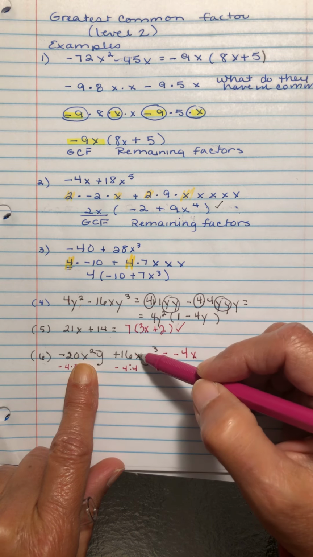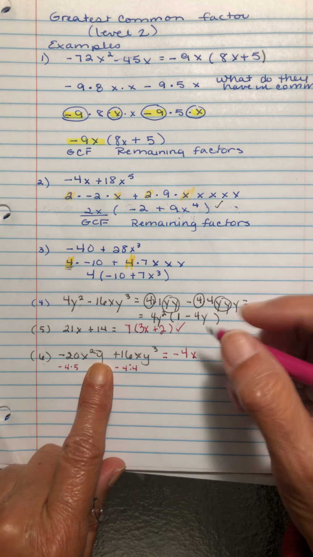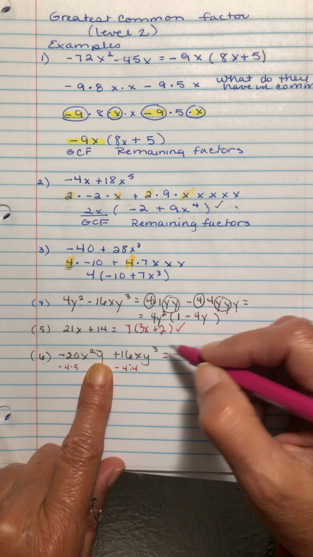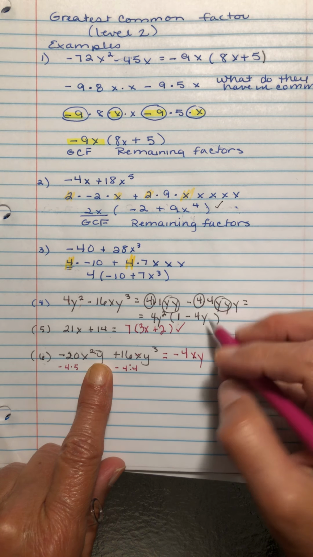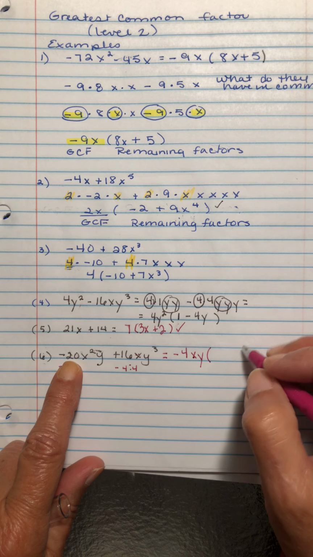Well, we have 1x here and 2 there, so I can only pull out the 1. And the y's, I can only pull out one y because you got y here, but then you have y. Remember, you can only pull out the smallest number of the exponent. So, there it is. So now let's go back and fill in the rest of our problem.